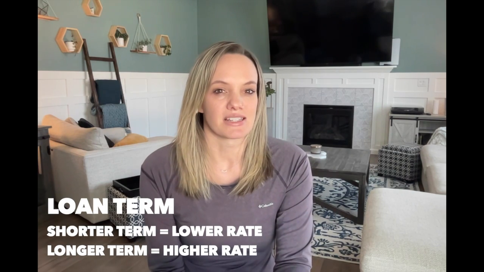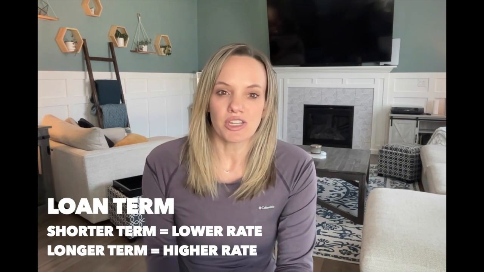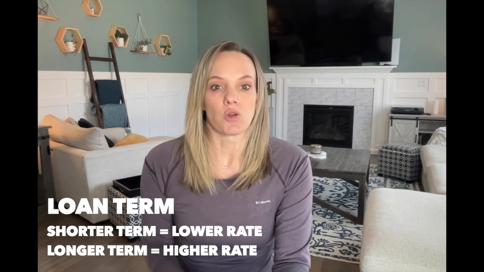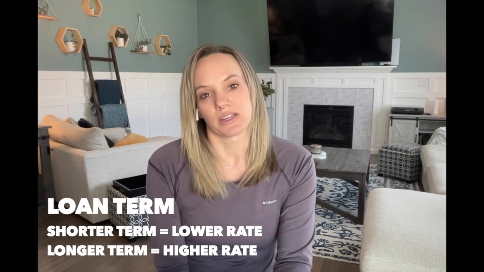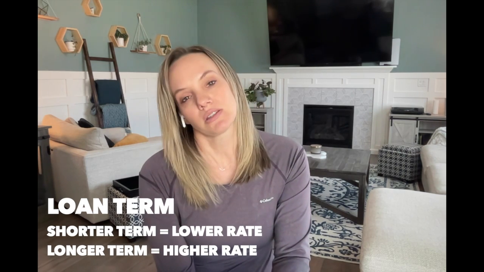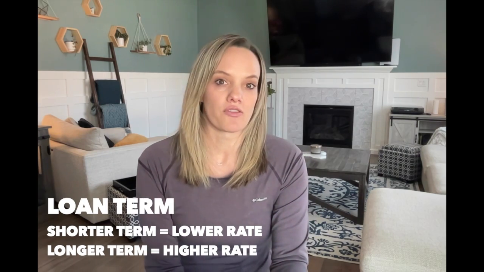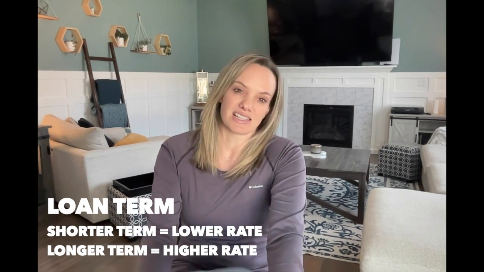The loan term affects the interest rate as well. Generally, mortgage terms are from 10 to 30 years. Shorter terms are going to equal lower rates, as equity builds more quickly and thus reduces your lender's risk. Longer terms have a higher risk, and therefore the lender takes a lot longer to make their money back, and thus it has a higher interest rate.